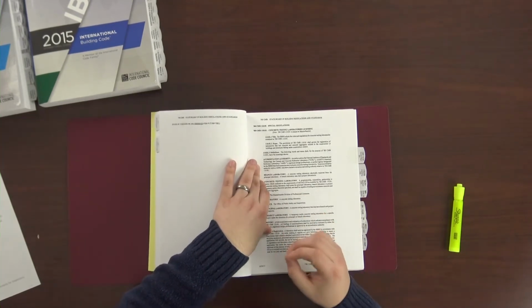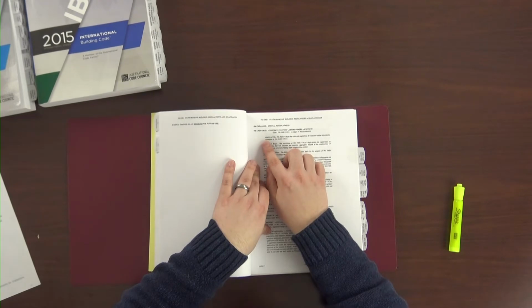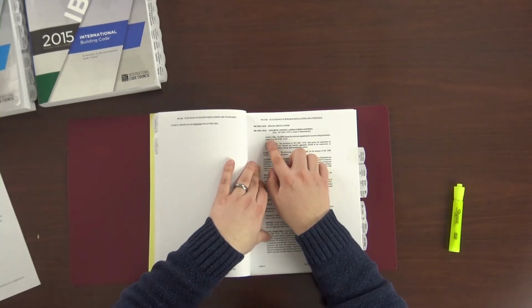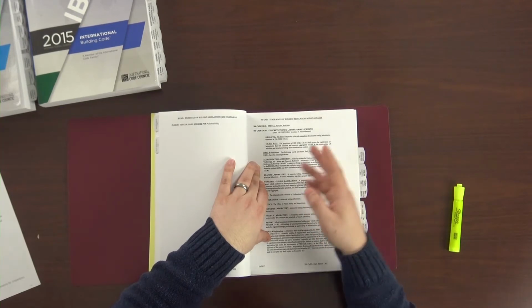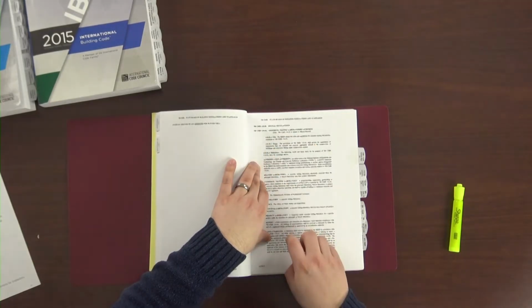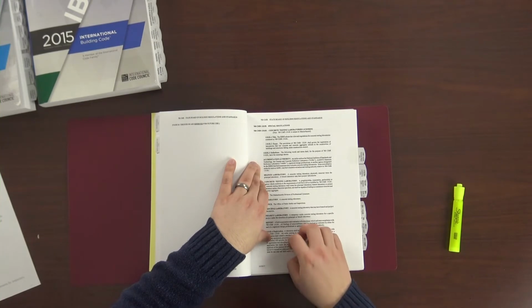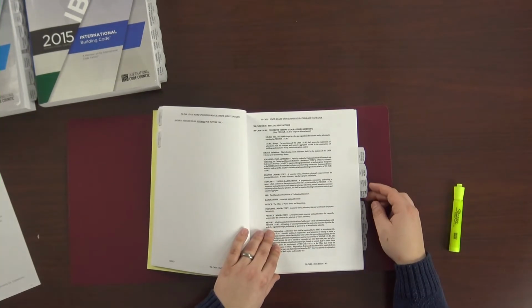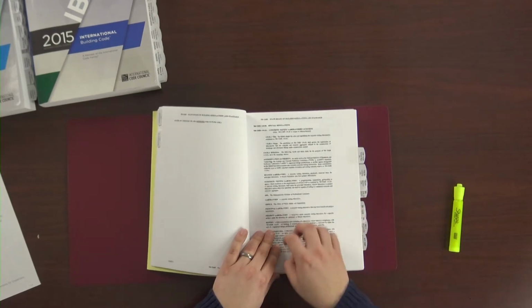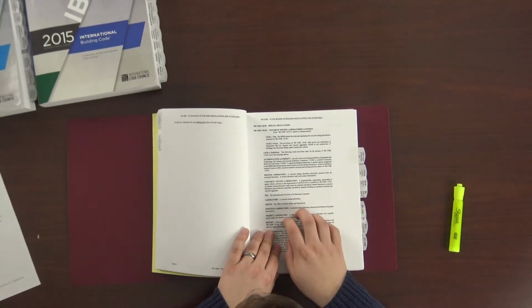Also, there's an interesting change in the code structure, or the way they number the code. The R falls directly in the center of the code. So let's just go to this first code. It is 780 CMR 100.R1. So that R falls in the center. That is how you know that this is a special regulation, and it is structured the same way for the IBC special regs. So keep that in mind as you're going through this section.